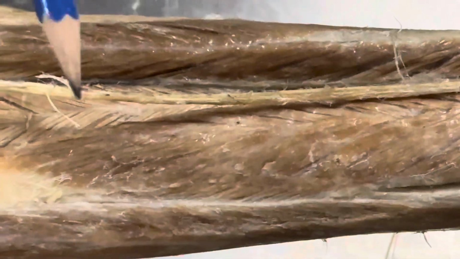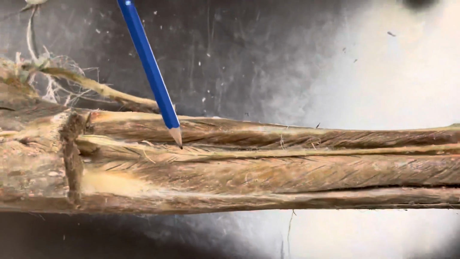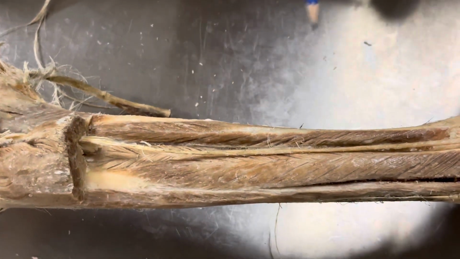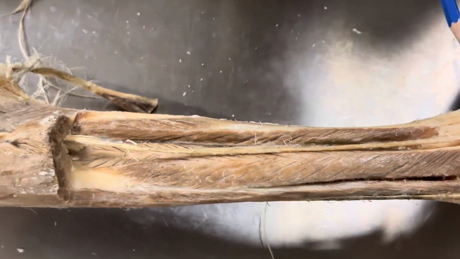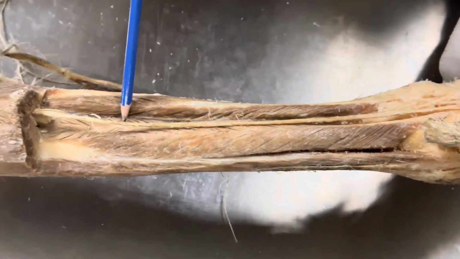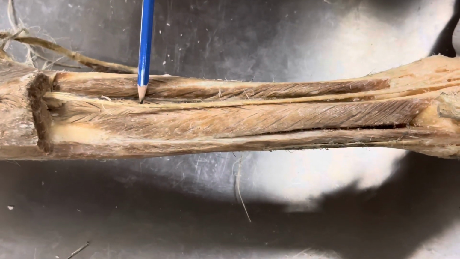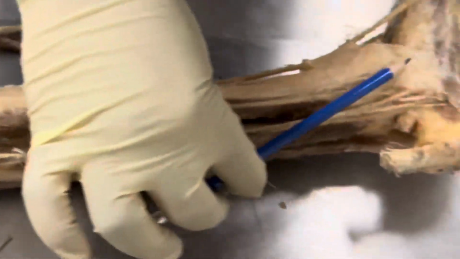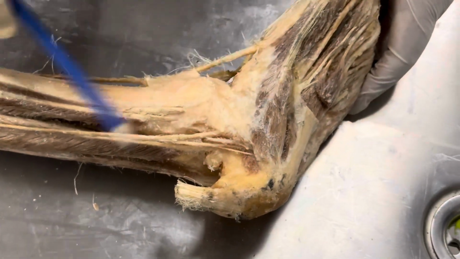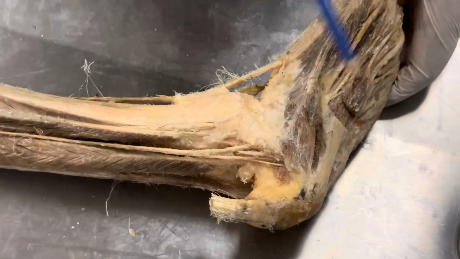It takes origin from the posterior surface of the tibia, the fibula, and also from the interosseous membrane, which connects the tibia and the fibula. So in between these two muscles, the flexor hallucis and flexor digitorum, you will find the tibialis posterior. So this is the third muscle here, and finally they all pass under the medial malleolus, and then they go to the different parts of the foot.